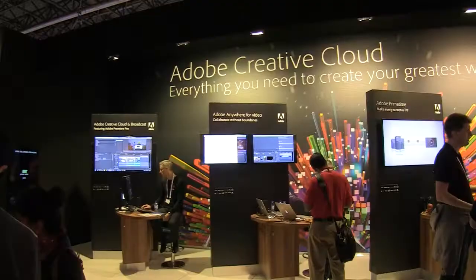So you can have a complete Adobe workflow, but we don't do media asset management for broadcasters today. We don't do newsroom systems. We don't do on-air graphic systems. So what we try to do is create a platform where we can exchange with those systems.